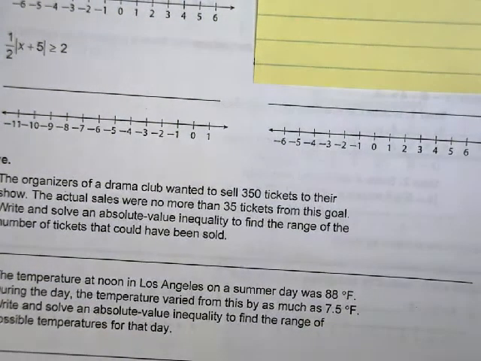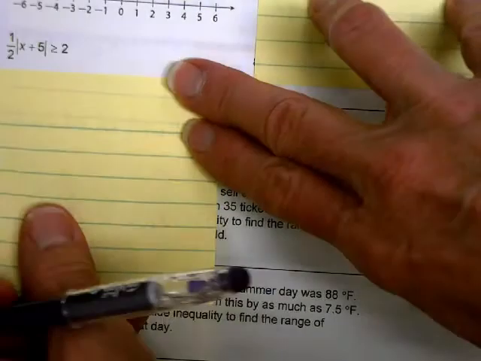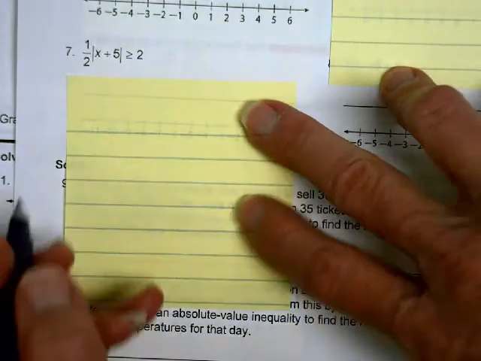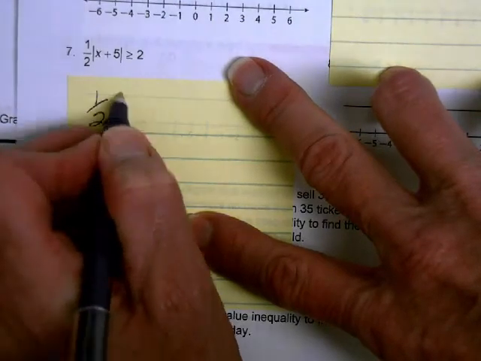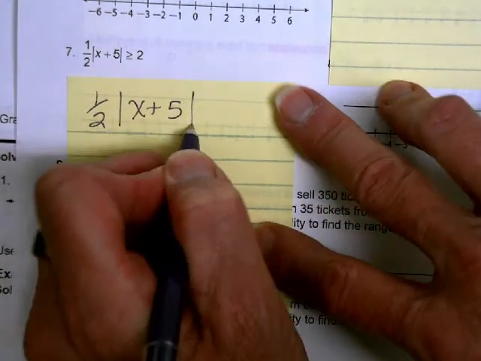Okay, that was great. That was good. Okay, let's do number 7. Now, if it was an or, that's a different story. But an and, not going to happen. Okay, number 7.